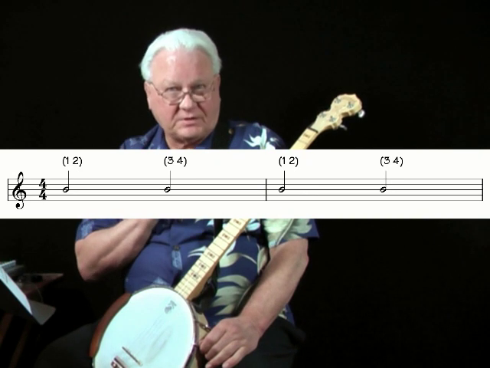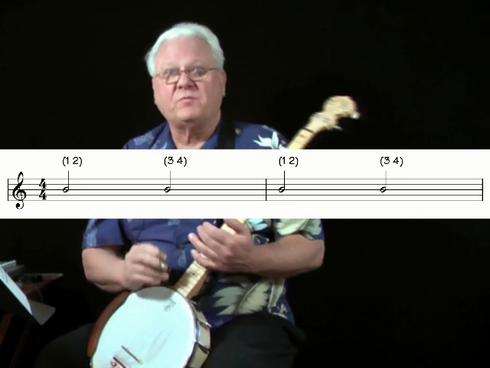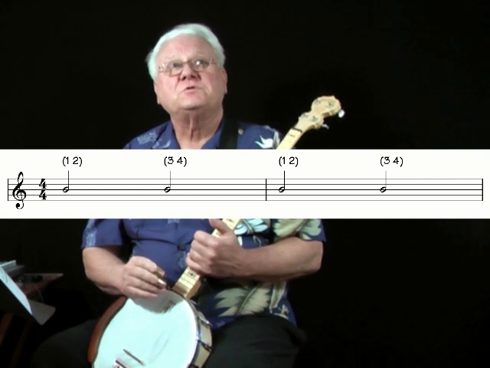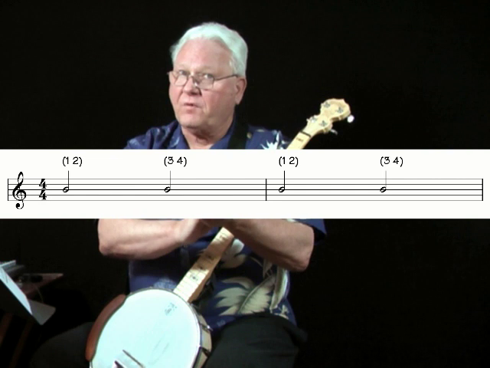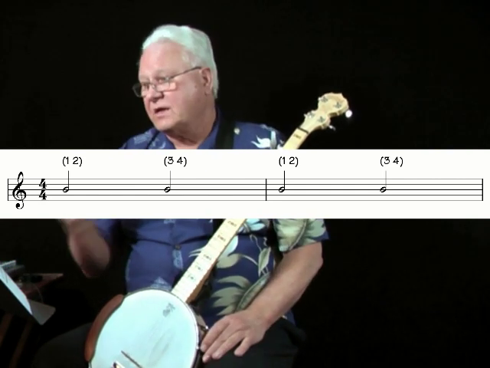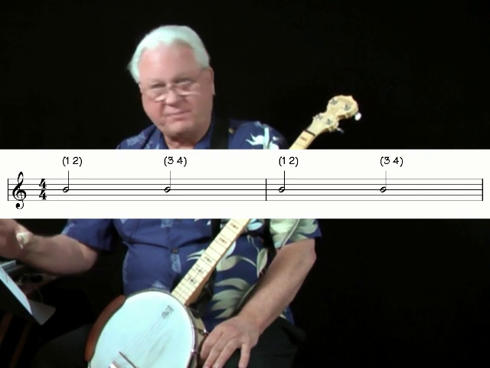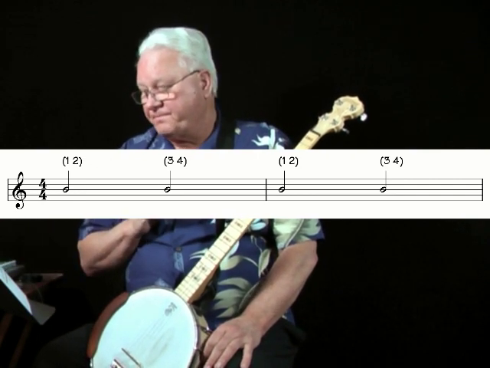Now, half notes take twice as long as a quarter note, so we get 2 beats per half note in 4/4 time. So a half note would be, if I count 1, 2, 3, 4, it'd be 1, 2, 3, 4. The first half note gets beats 1 and 2. The second half note gets beats 3 and 4.